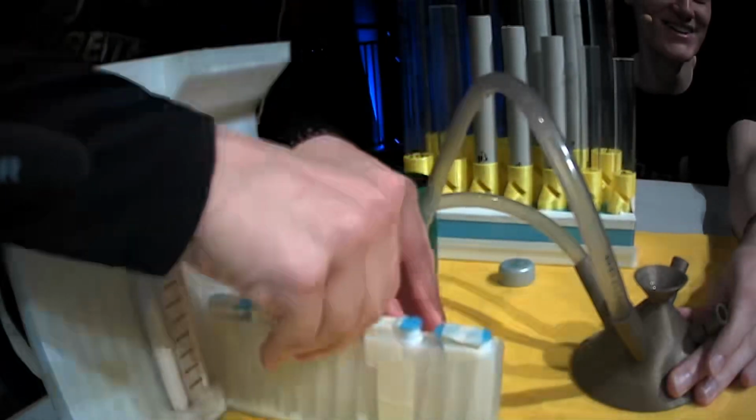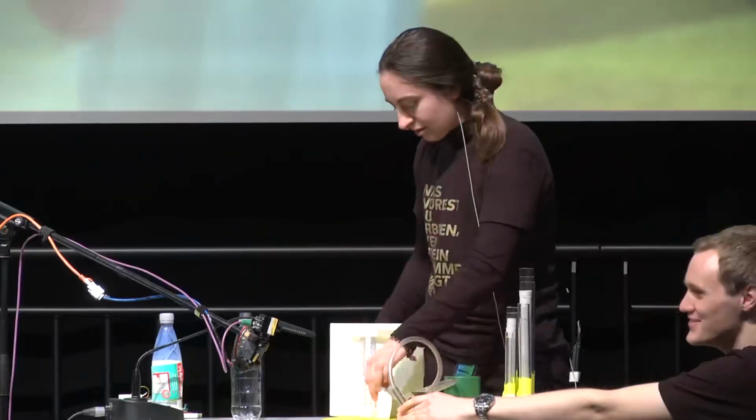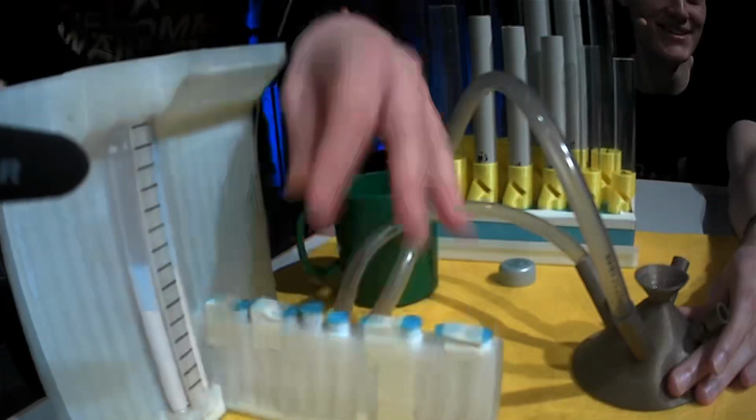Why isn't it working? Is the valve broken? That's the thing when you build something on your own. Okay. Oh, it doesn't have enough water yet.